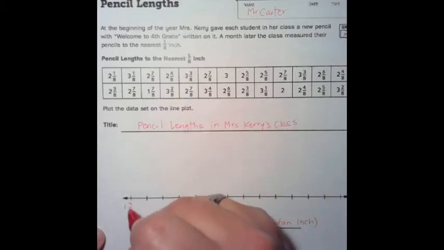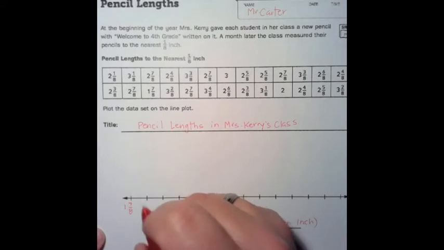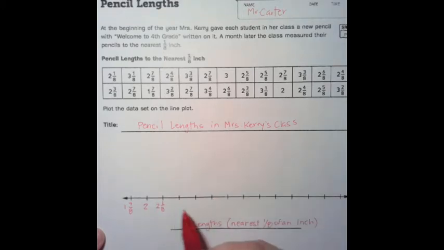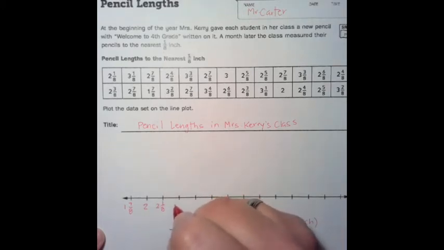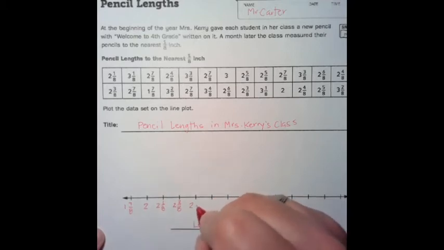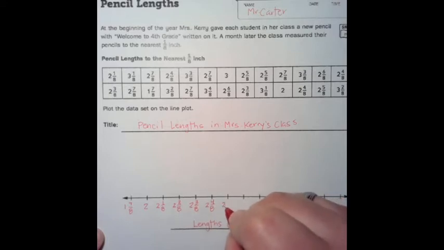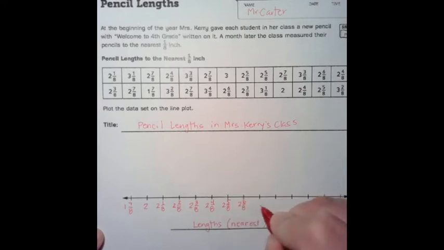So after 1 7/8 of an inch would be 1 8/8, which we know is 2 wholes. Then we just go to 2 1/8. I'm writing very small because they don't give you much space to add those in. So 2 1/8, then 2 2/8, 2 3/8, 2 4/8, which we know is a half, 2 5/8, 2 6/8, 2 7/8, and again we're going to be at 2 8/8, which we know is 3.